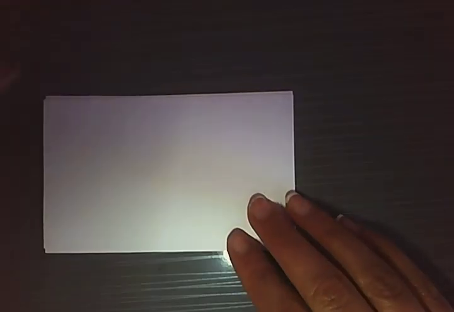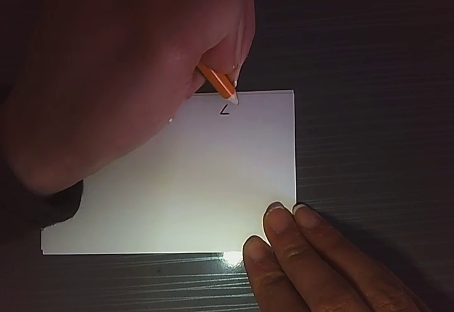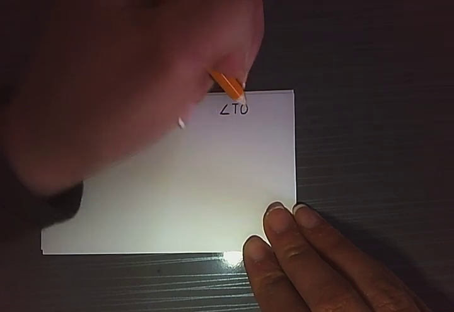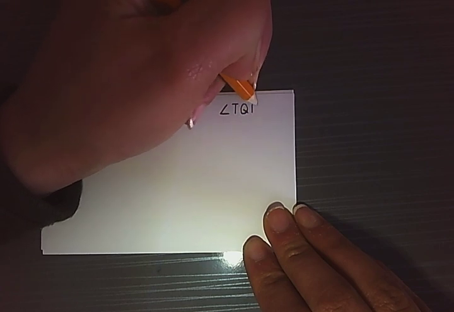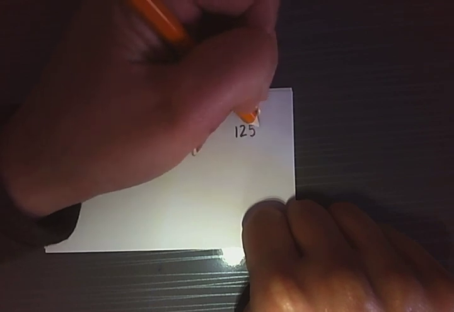Now we're going to try another one. We are going to try measuring angle TQR. Repeat it, class. TQR. We're going to draw out TQR, and we're going to make it 125 degrees.